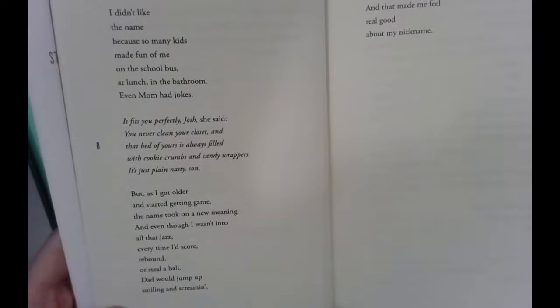Okay, so the first page that I'm looking at here is on page 8, and let me see if I can get this to focus in. I'm looking specifically at this paragraph right here, where Mom is talking about his name, and she says, "It fits you perfectly, Josh. You never clean your closet, and that bed of yours is always filled with cookie crumbs and candy wrappers. It's just plain nasty, son."